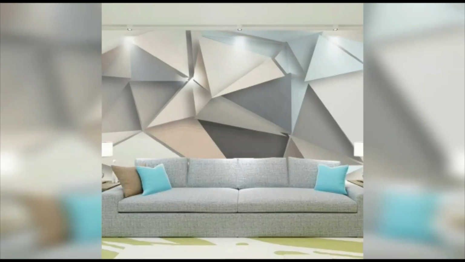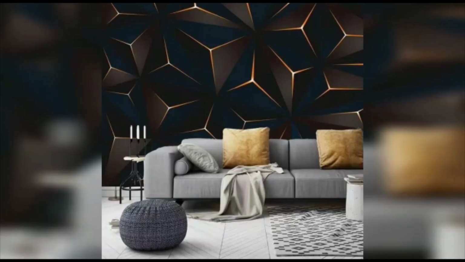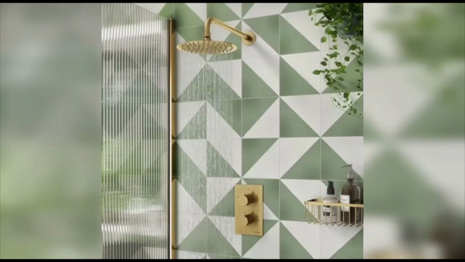Take a look at this stunning cube pattern design. The cubes are arranged in a precise and balanced manner, creating a captivating visual effect. This design works particularly well in contemporary or minimalist interiors.